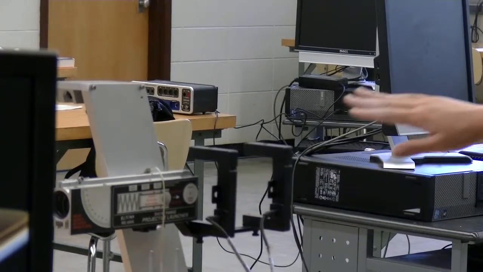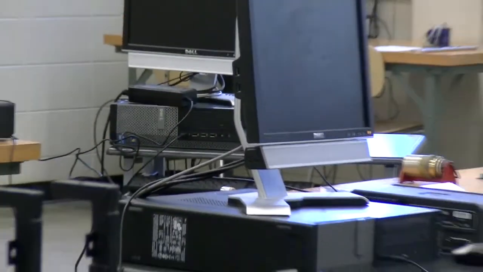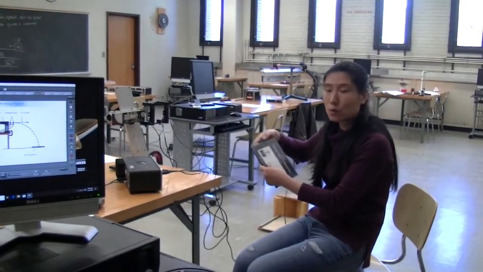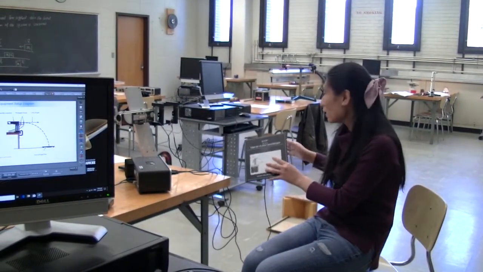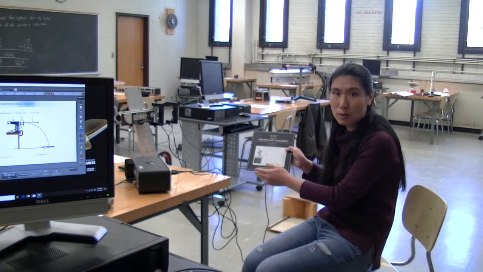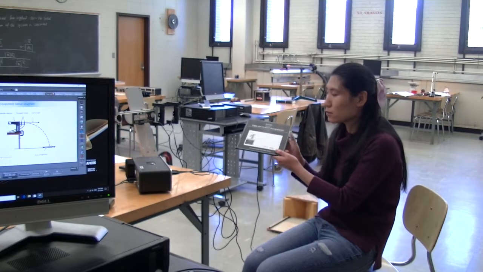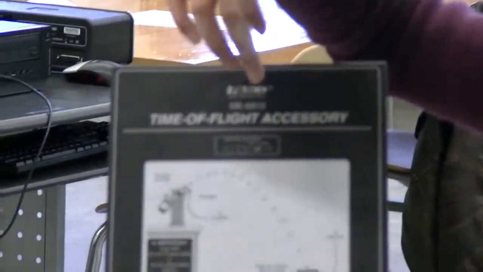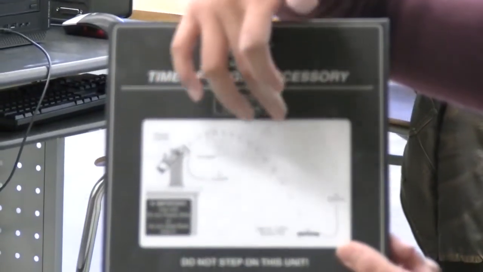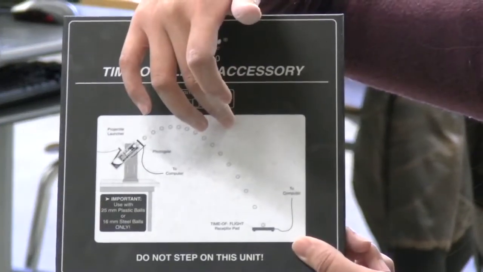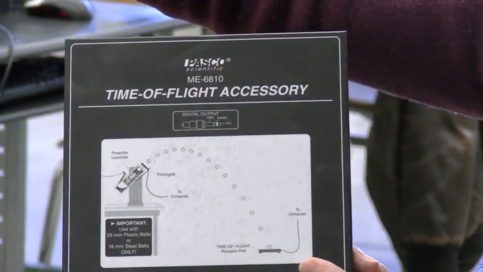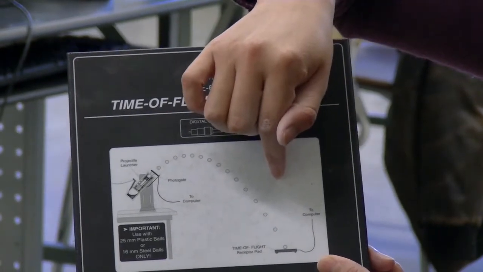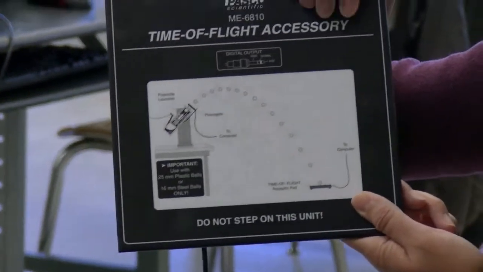And then once the ball comes out, it will fall on the ground. So when it falls on the ground, we will use this to hold on the ground. So the ball will fall on this one. This is called the time of flight pad. So once the ball gets onto the pad, it will immediately record the time it takes for the ball from coming out of the projectile launcher until it comes to the ground. So this is for taking the time.